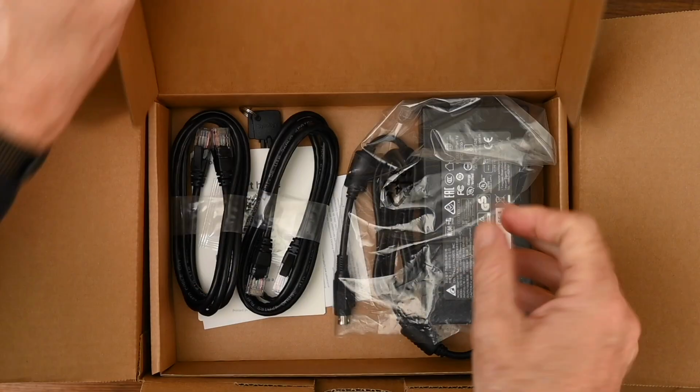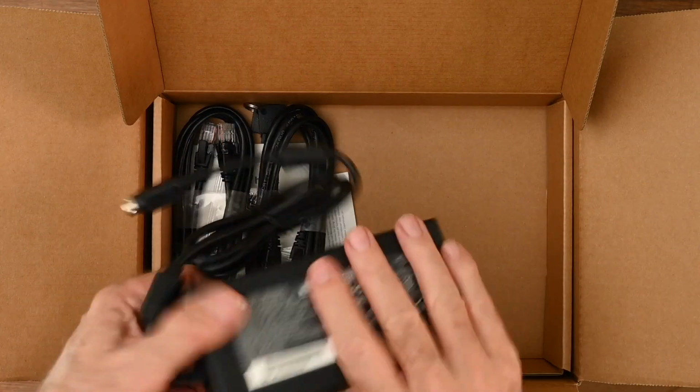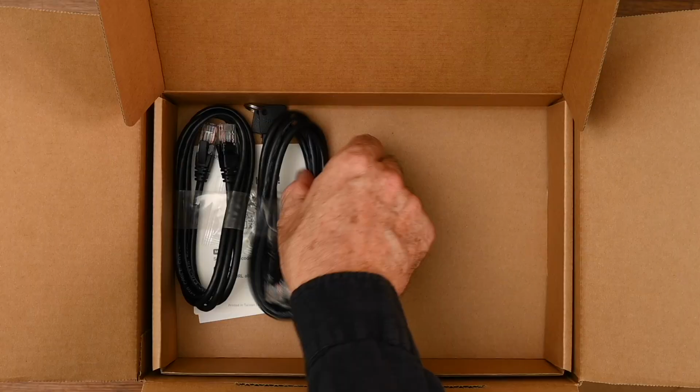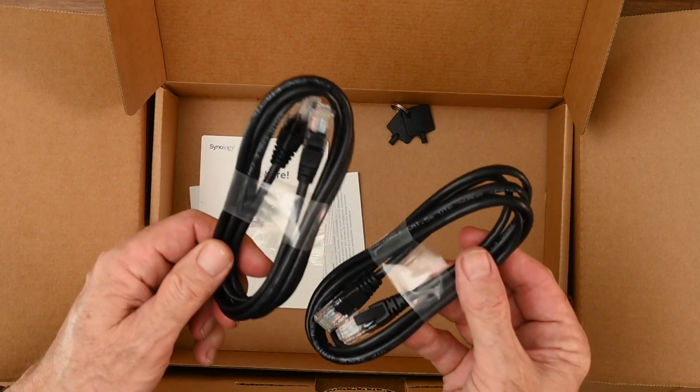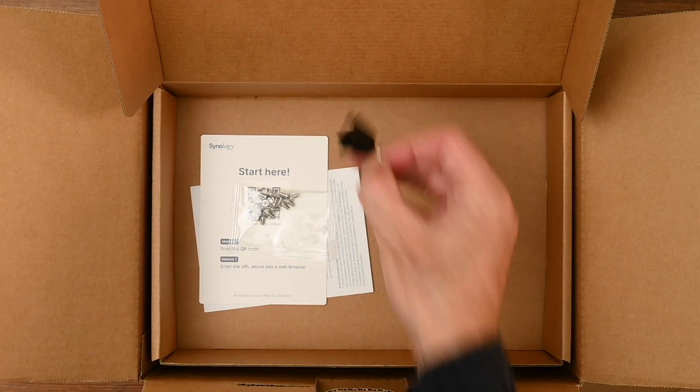So we've got our power supply. Now, this is an external power supply. My first NAS had an internal power supply. When that failed, I actually had to replace the whole NAS. So a little bit of a pain, but this is a good solution. If your power supply fails, just buy another one. Those were the Ethernet cords. This is a nice little set.